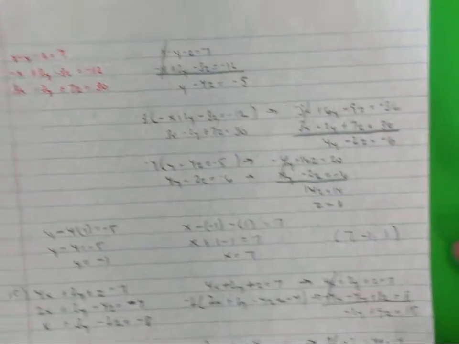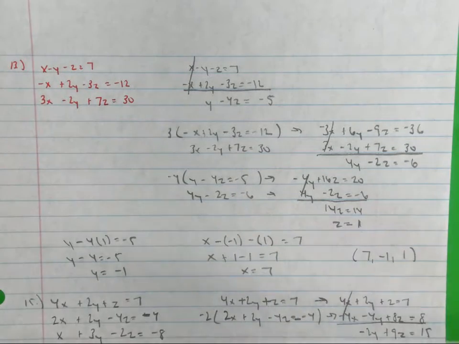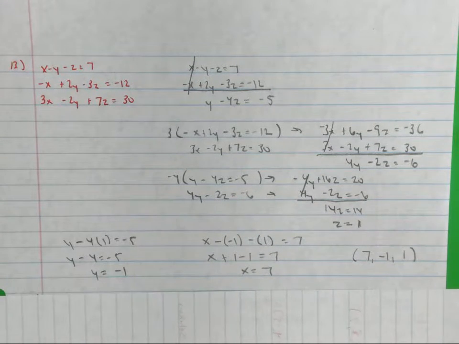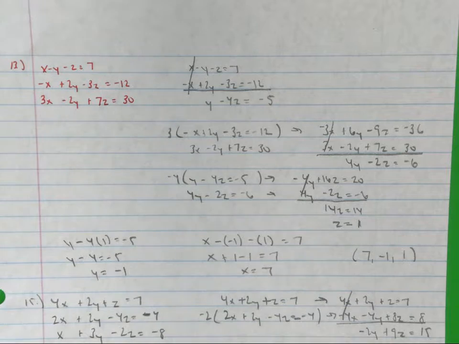Alright. Number 13 is right there. 7, negative 1, and 1. If you missed that problem, you can talk within your group, see where you messed up, while I take attendance.